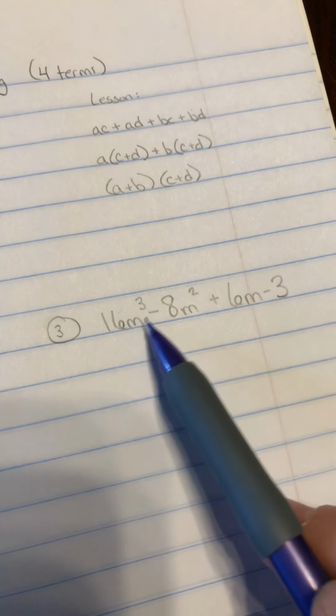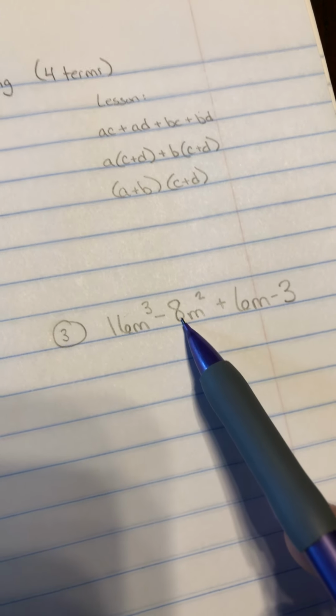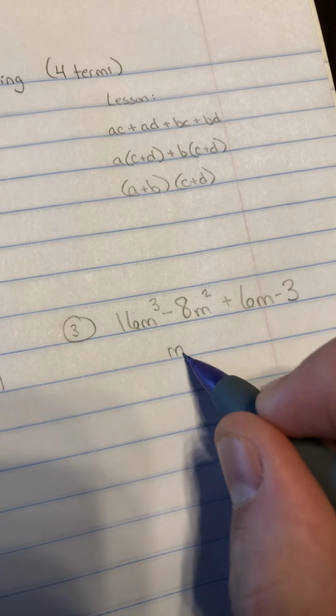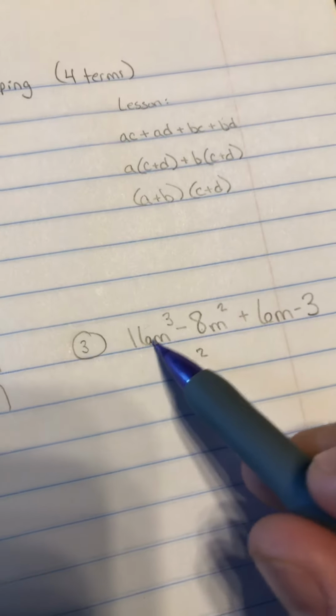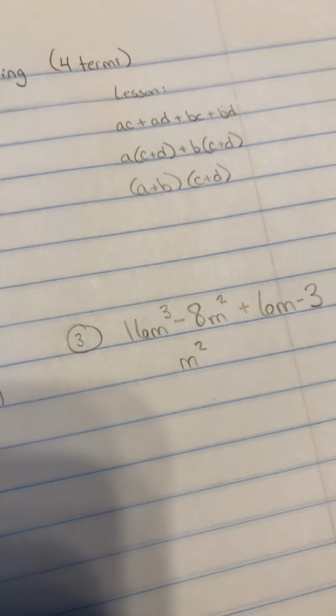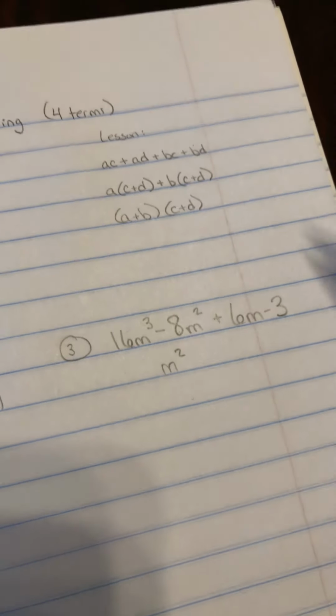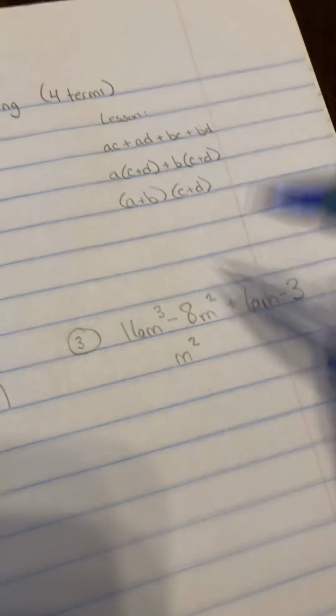All right, for our last one, I got some negatives involved in this one, and still got coefficients. So what can you pull out of the front 2? Well, over here, you've got an m squared and an m cubed, so you know you can pull out an m squared. And then what do 8 and 16 both divide by? The greatest common factor between them both is 8.